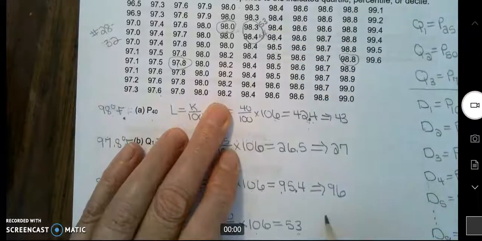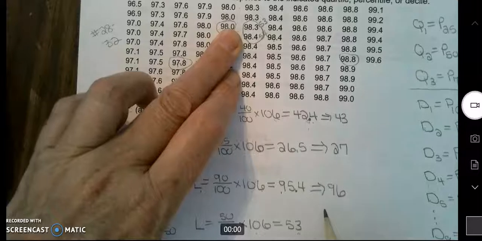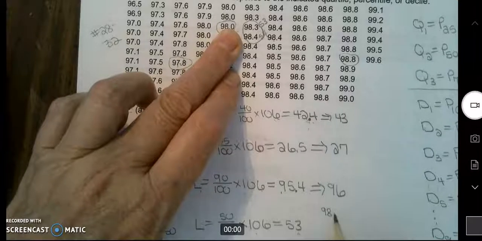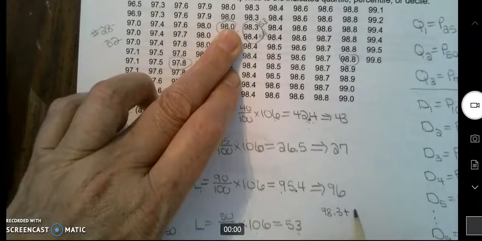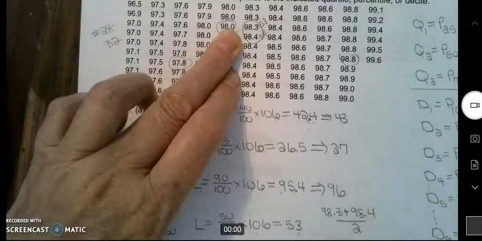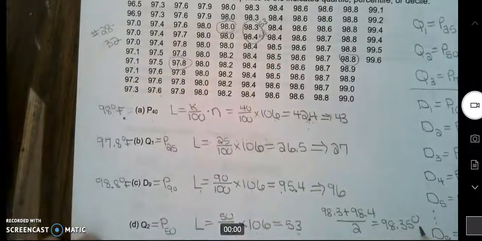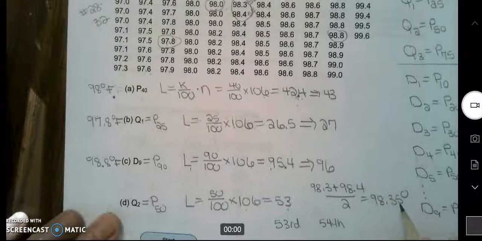So I'm going to add them and divide by 2. And you can tell what it is. It's going to be 98.35. Okay, so that is the 50th percentile.